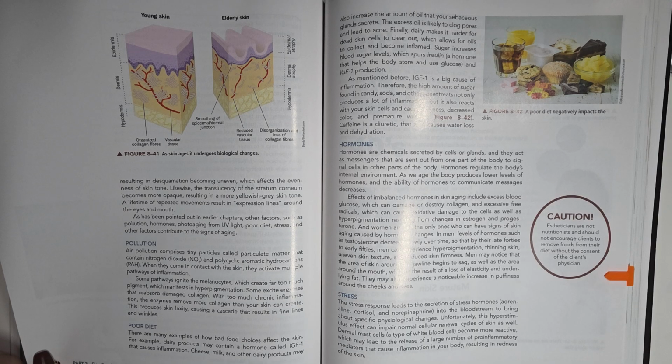Figure 8-42. Caffeine is a diuretic. That is, it causes water loss and dehydration.